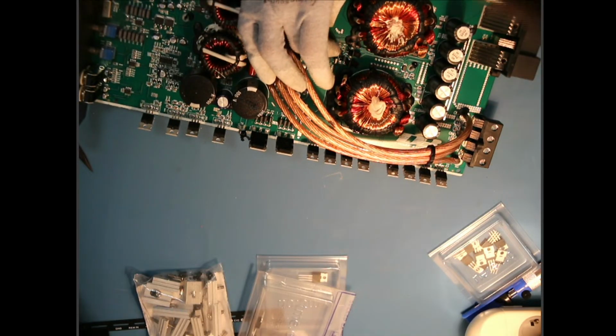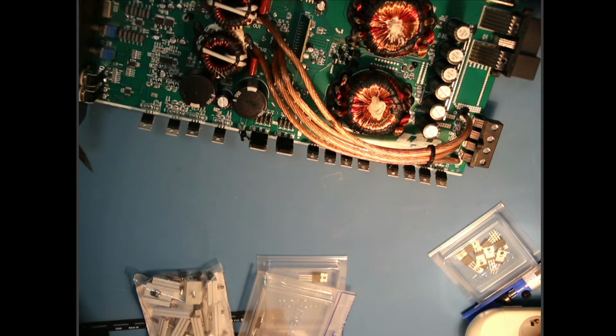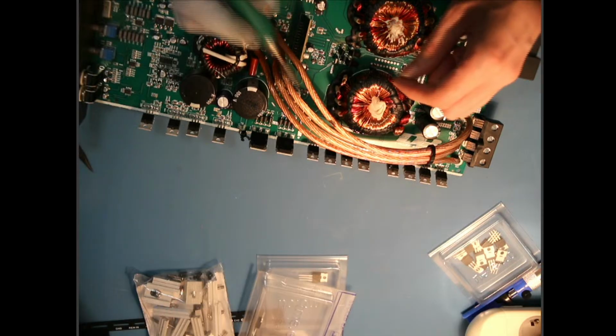One's already out because it was blown to smithereens, and the rest, anyone's guess if they're good or not, but I'll replace them all, just to be on the safe side.